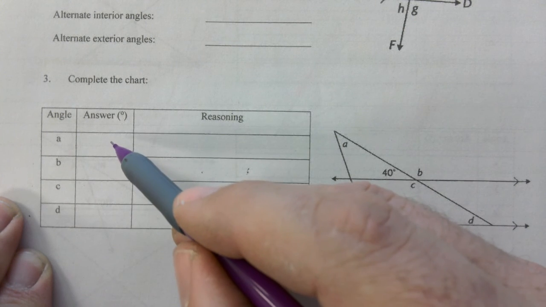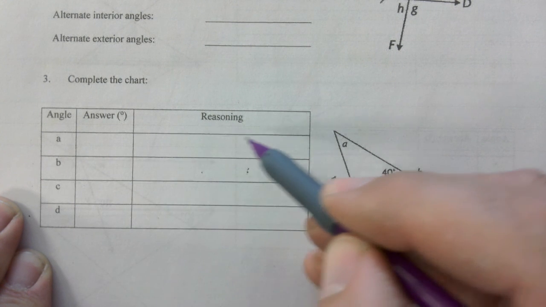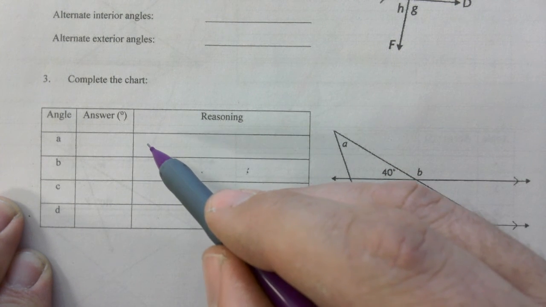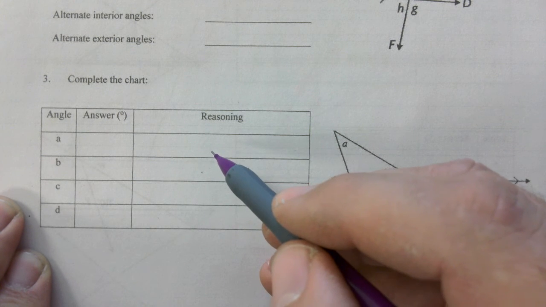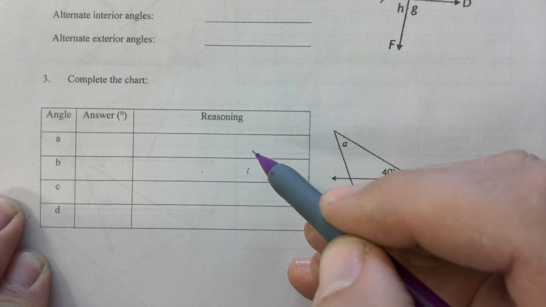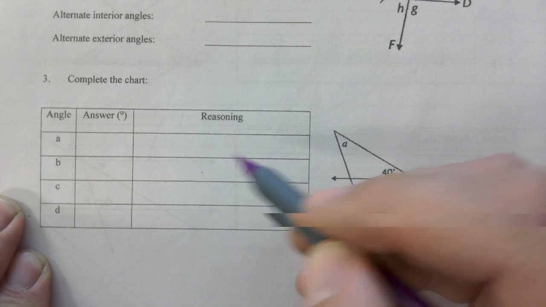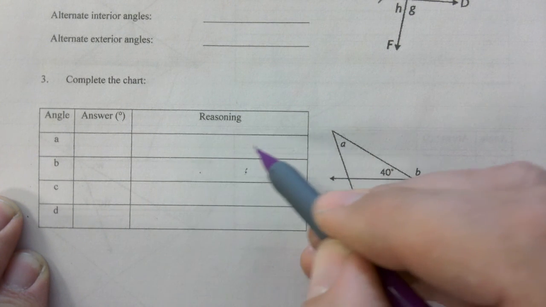So you're supposed to give me the angle value and also the reasoning. The reasoning could be the actual math that you're doing, together with the explanation as to is it corresponding, is it alternate interior, is it sum of triangle, whatever. That's happening in the reasoning section here.